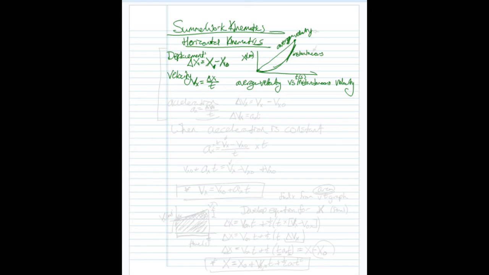A lot of times we're going to be using average velocity. Sometimes we're going to be using instantaneous. It's important to note the difference and to read carefully to know when they are different. We also have acceleration. We're going to use an a with a subscript x to represent acceleration, and that is equal to the change in the velocity in the x direction over time. Delta Vx is equal to the final velocity, which we're going to call Vx, minus the initial velocity, which is going to be Vx0.